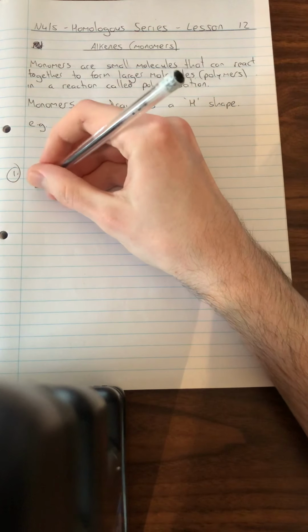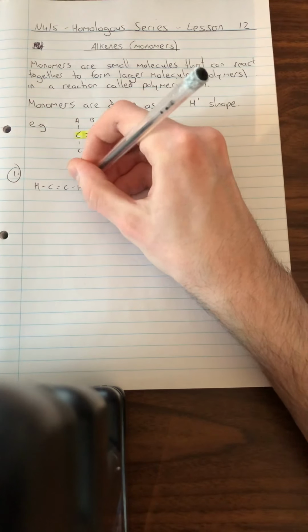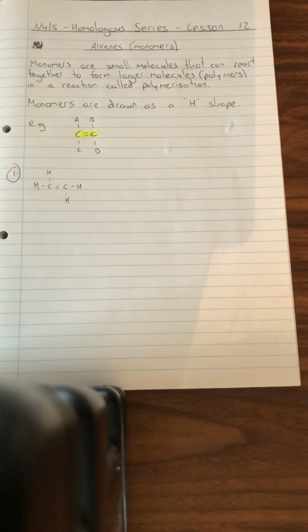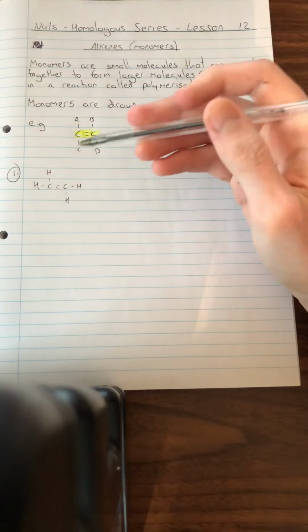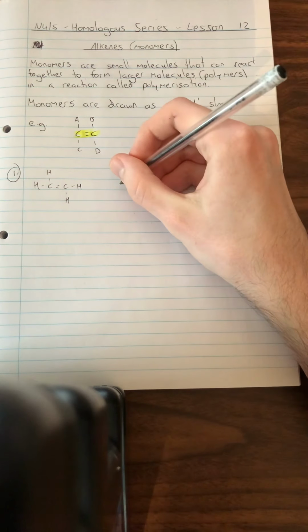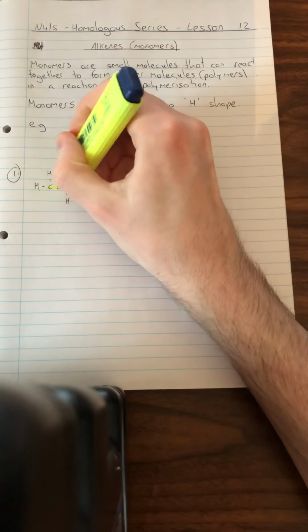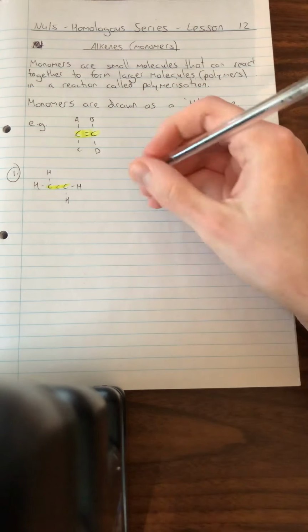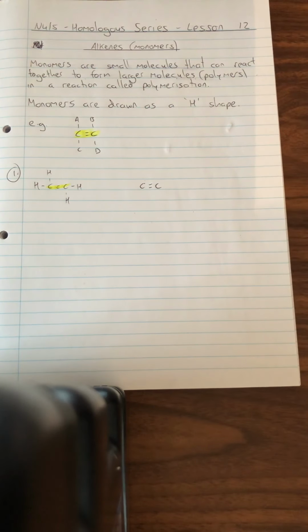Now let's look at the most basic alkene, which is ethene. What you need to do is get it into this shape first. So first things first, highlight the carbon to carbon double bond, and then draw it again. And again we can highlight it.